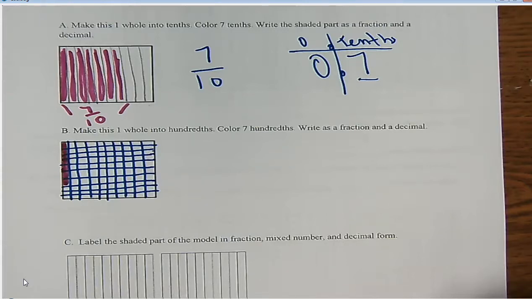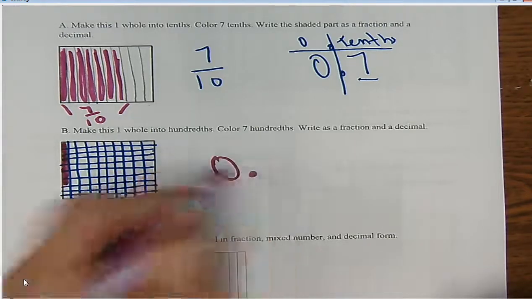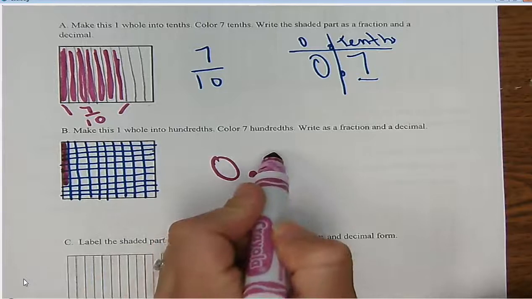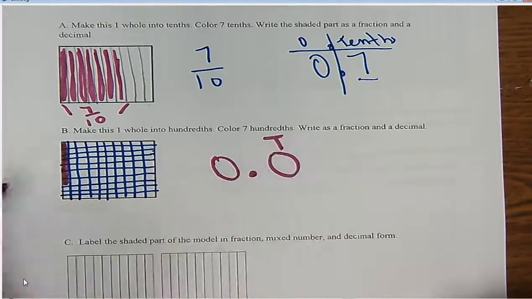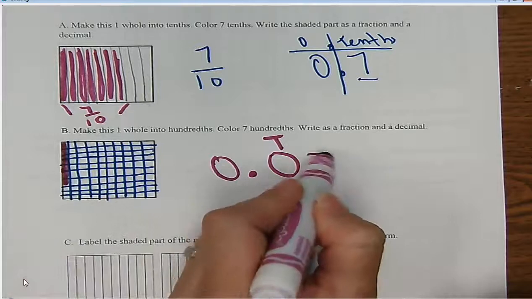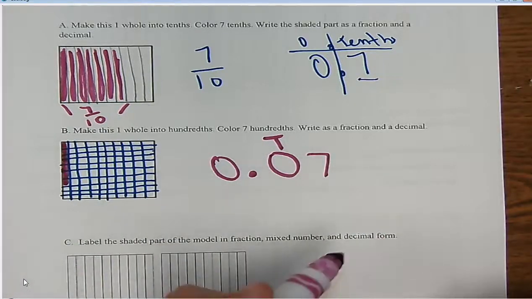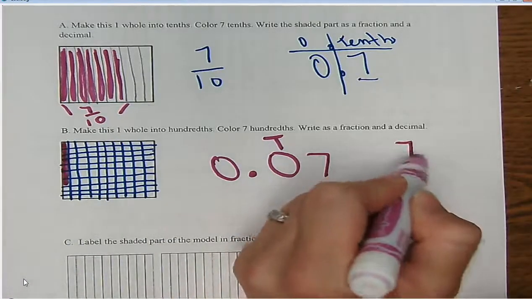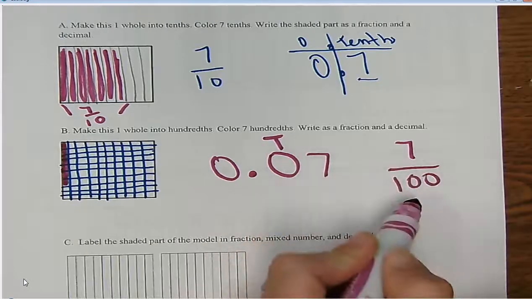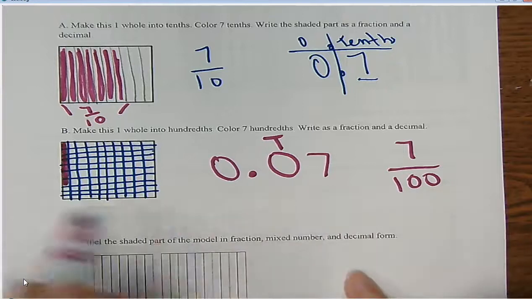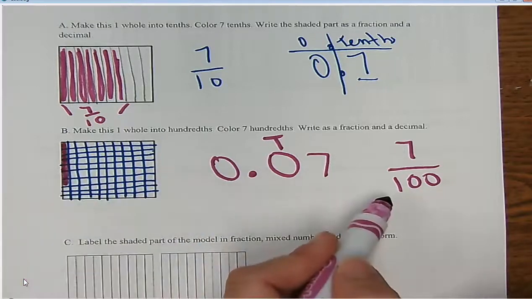So to write 7/100ths then, we have no whole ones. We don't have any tenths, because to have a tenth, you have to have a whole column. We don't have a whole column. There's 7 then out of 100. Fraction, 7 out of 100. So your top number is your shaded piece. Your bottom number is your total number of parts in one whole.